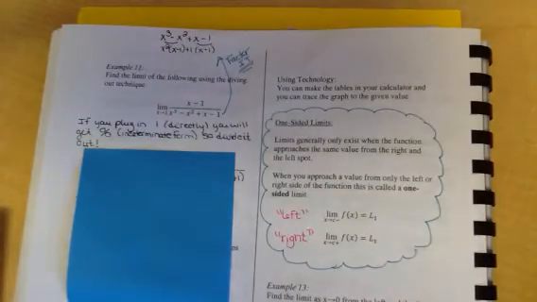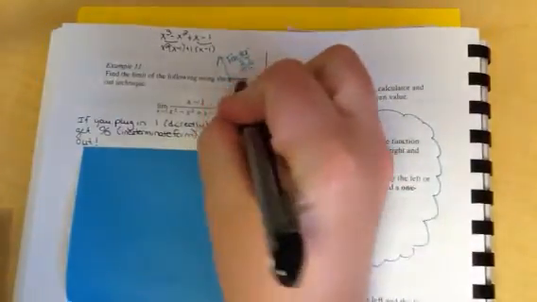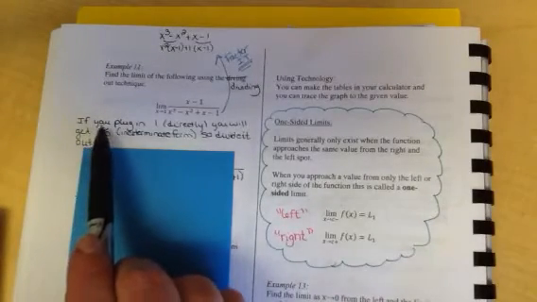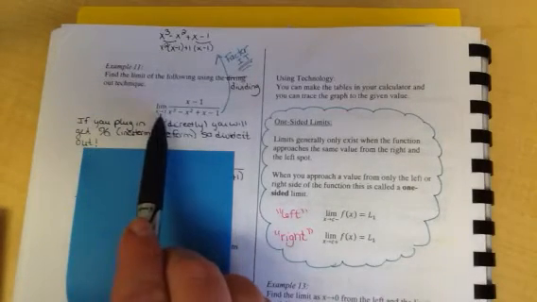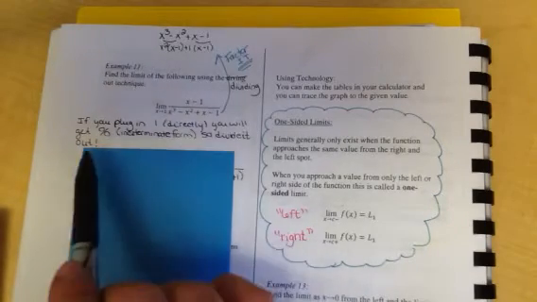So now we're on page 242. Example 11 at the top says to find the limit of the following using the dividing out technique. Even though it says diving, it should say dividing. And so what that's telling us is that if you plug in 1 directly, because it's the limit as x approaches 1, you're going to get 0 over 0, or the indeterminate form, so you need to divide it out.